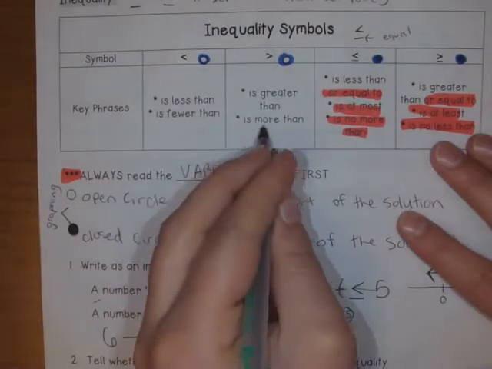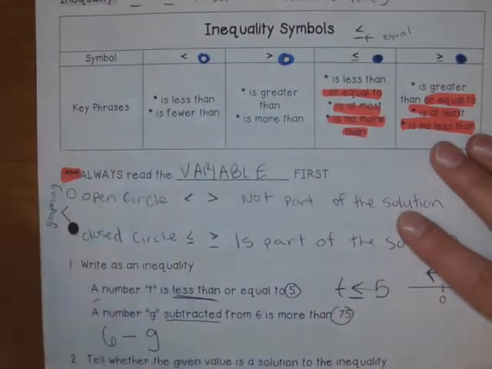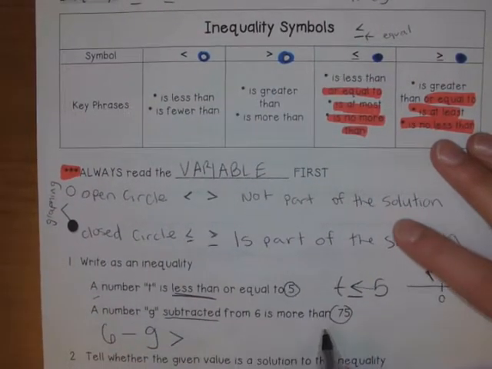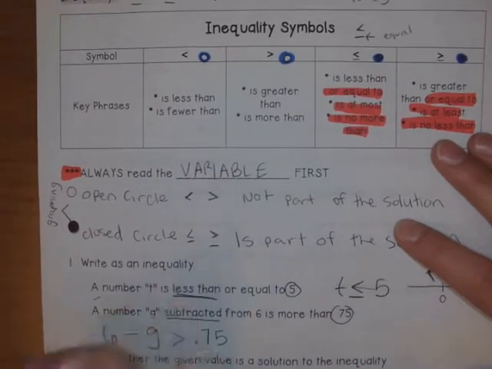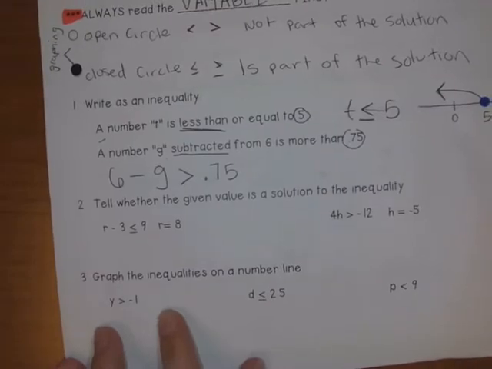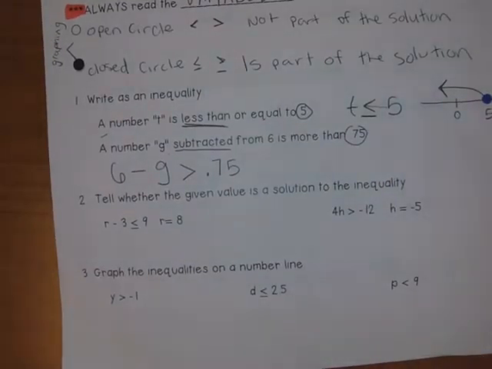So is more than is right here, so it's this sign, 0.75. Okay, so in this case, we are just writing the inequality. We're not going to graph this one yet because you have to know how to solve it first.